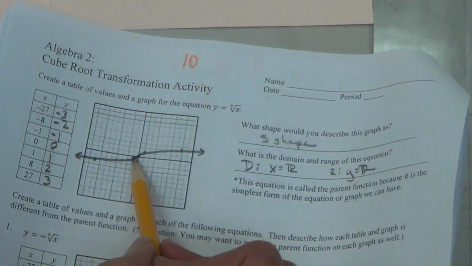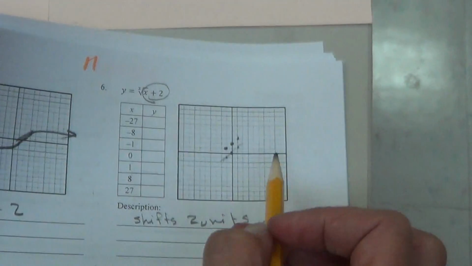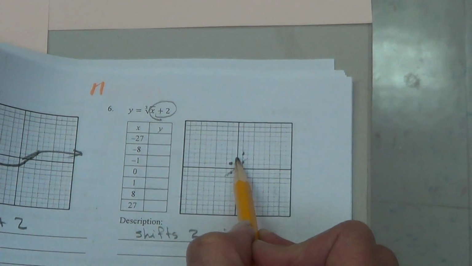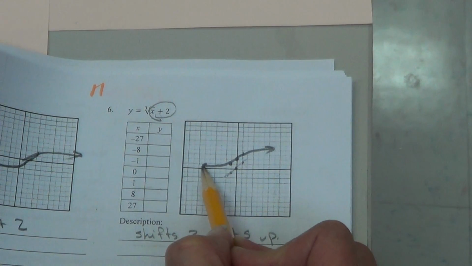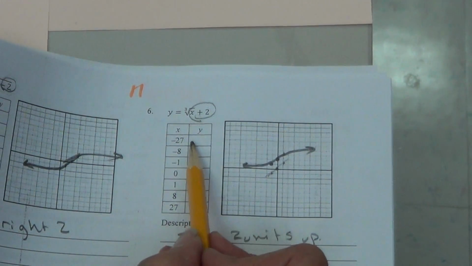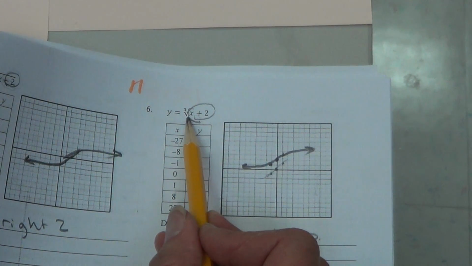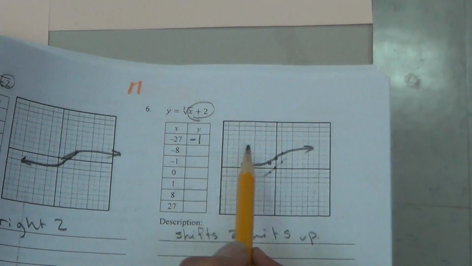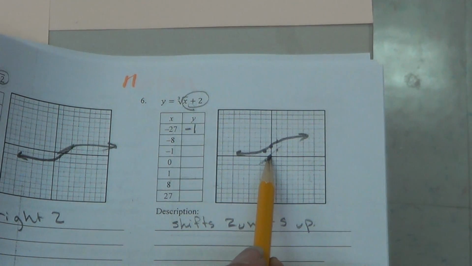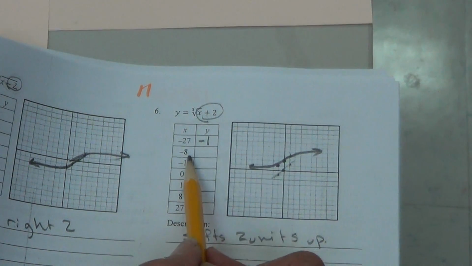Now you can look back at your parent graph. You can see how you drew it off of that vertex. Just draw it again using this as your vertex now. So we go that way and that way. Now we can fill in our values. -27 cube root is -3. -3 plus 2 is -1. Check it out. -27, oh, it's that way out there. We can't check that one out.